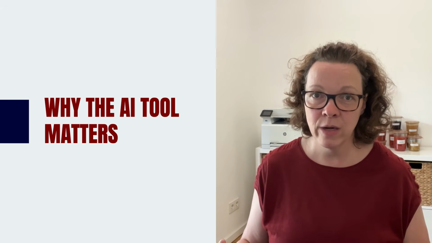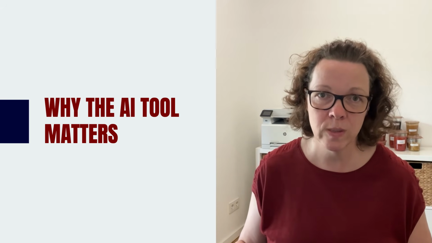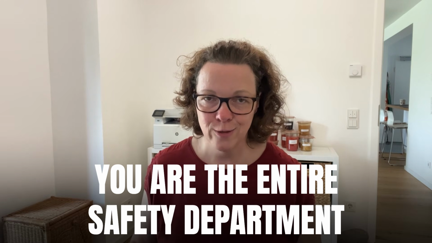So one more thing. I keep talking about Claude Code, but the tool that you're using matters more than any individual setting by itself. If you are running open source AI agents on your computer, then the safety situation is completely different, and the access situation is completely different. You are the entire safety department.